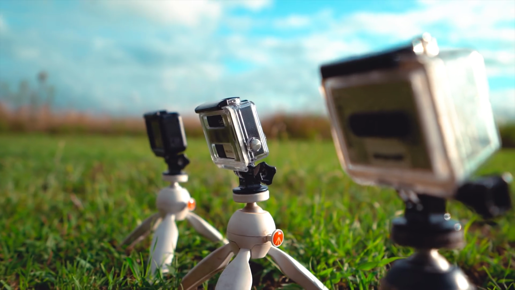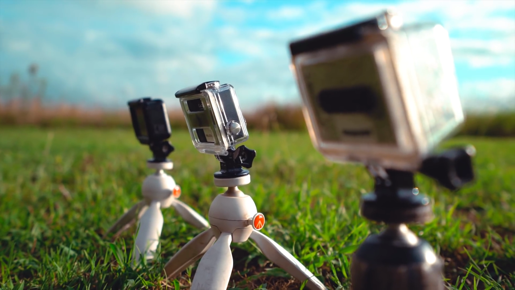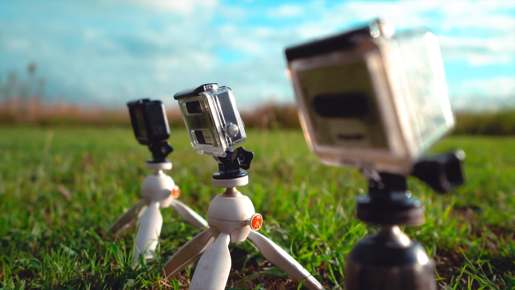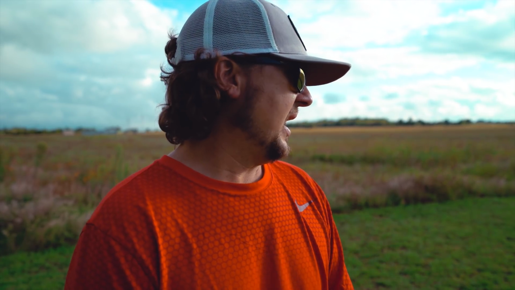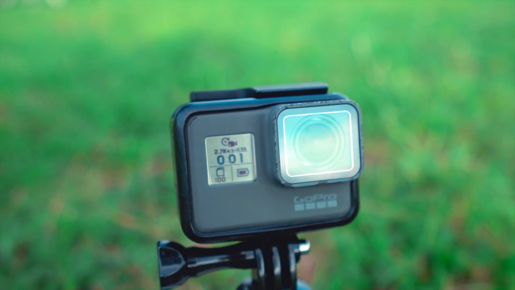So I'm gonna give you guys some examples. As you can see here, I have 3 GoPros out, and it's a cloudy day. We're pointing the camera out west. We got the sunset going on, or it's not quite sunset. I don't think I'll have enough battery left to make it to sunset, but anyways, I have 3 GoPros set up, and I have the newest GoPro of the 3, the GoPro Hero 5 Black.